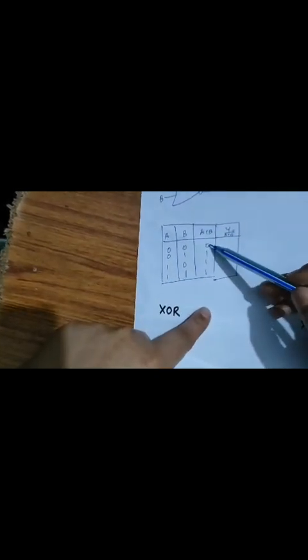For the OR operation it will be 0 1 1 1, and since the NOR gate is an inverted OR gate, all the 0s will become 1 and 1s will become 0. So this is the truth table for the NOR gate.